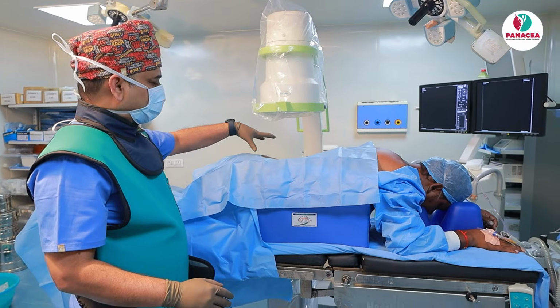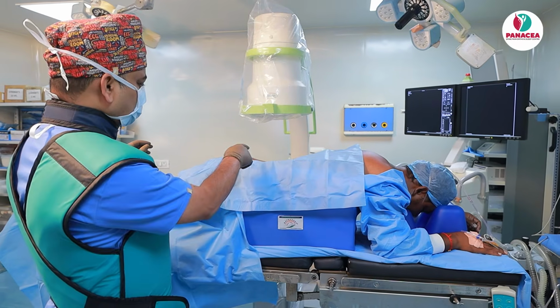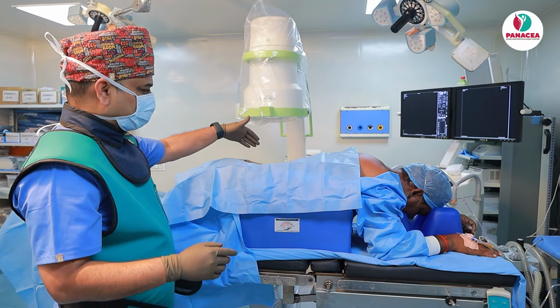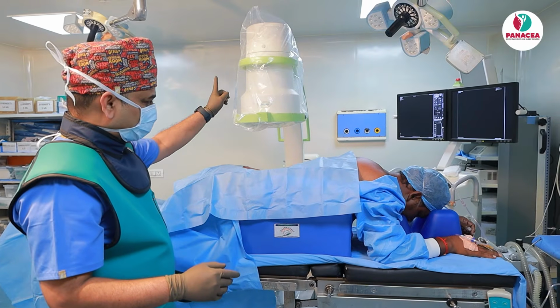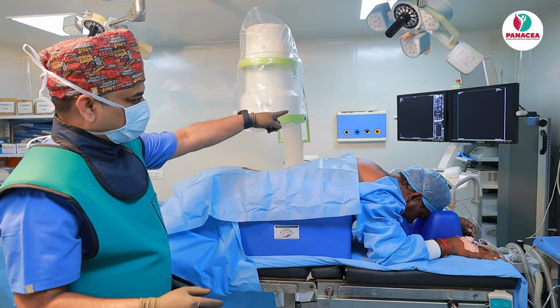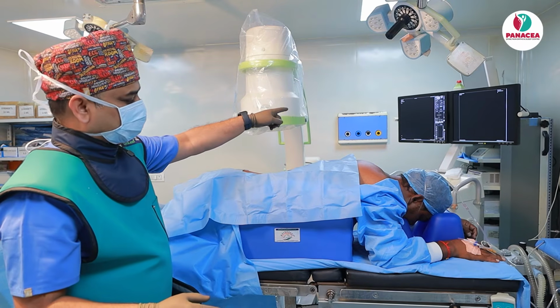Now it is scrubbed and draped. You can see the ergonomics. The patient has got left side symptoms, and we're going to do the pain intervention from the left side. So the C-arm is also on the left side, and the monitor for viewing the fluoroscopy is also on the left side. This is the ergonomics.